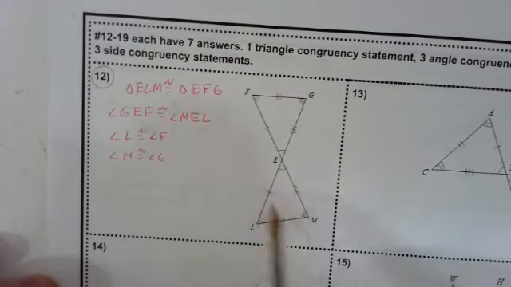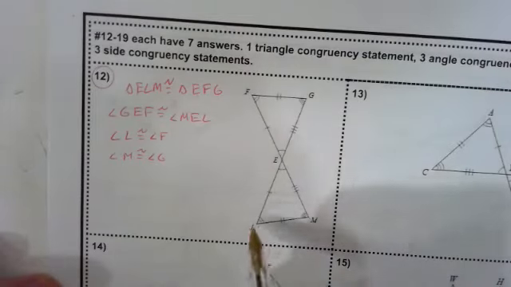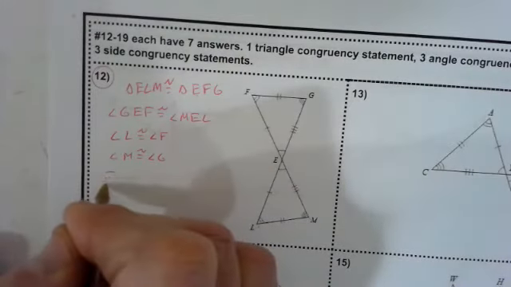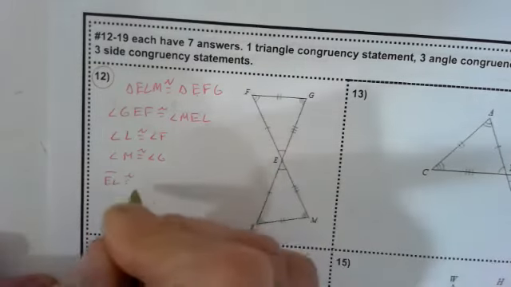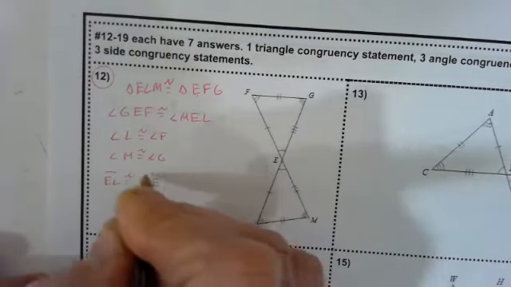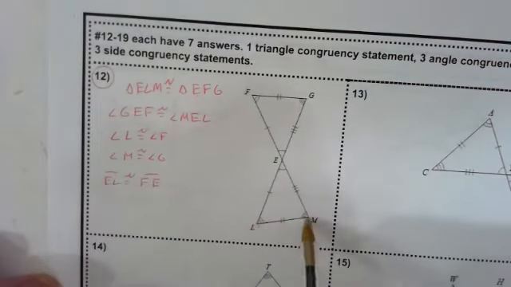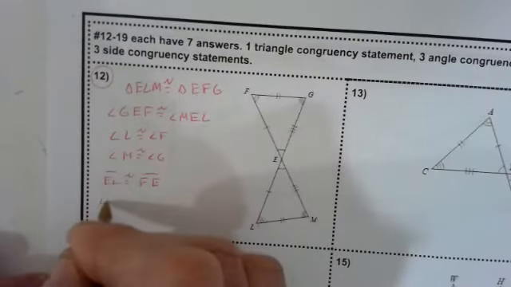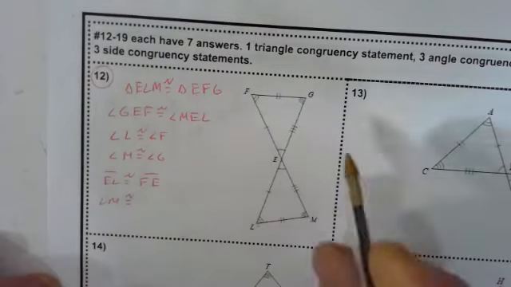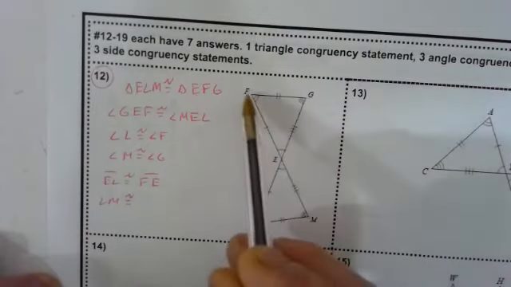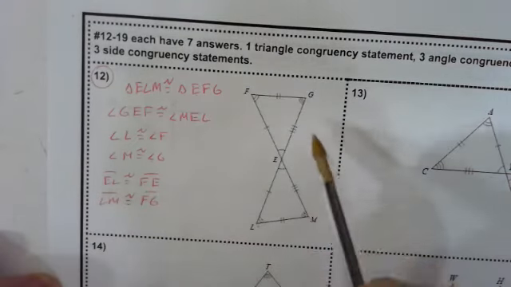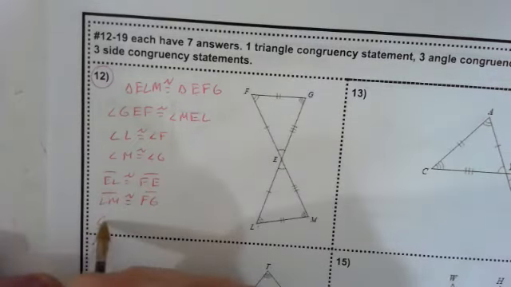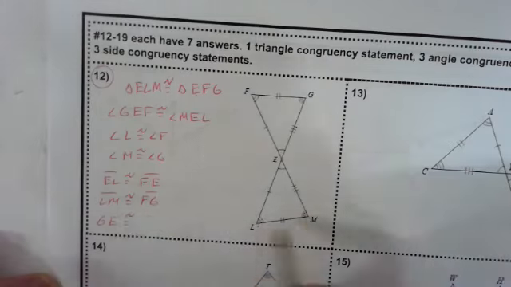So let's do the same thing. 1 tick mark, 2 tick marks, 3 tick marks. EL, 1 tick mark, FE. Okay, 2 tick marks, LM is congruent to FG. And finally, GE is congruent to ME.